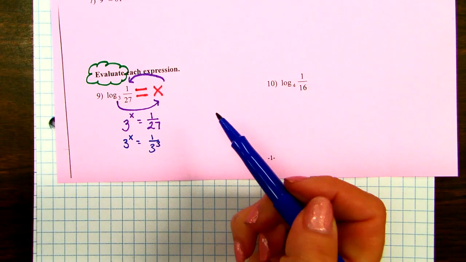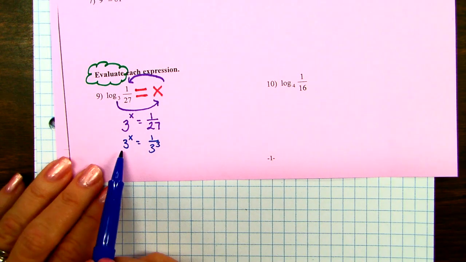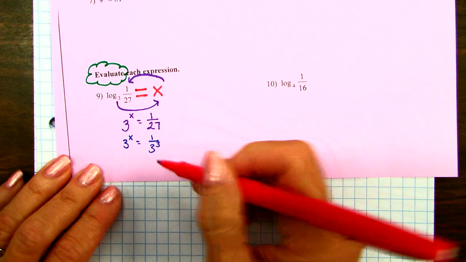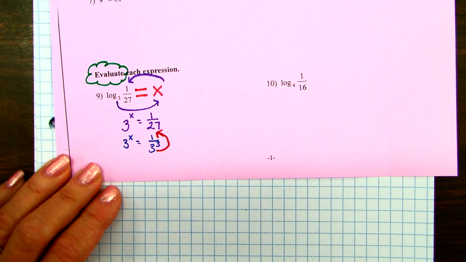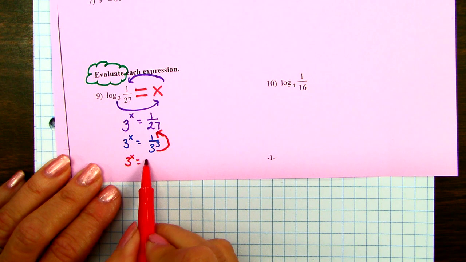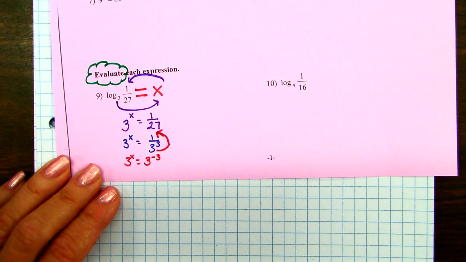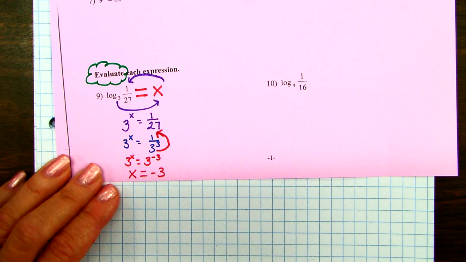Okay? Careful. Nope. Because are the bases the same right now? The answer is no. They're not. This side's a base 3. What's the base on this side? 1/3. We need to bring this up to the top. Okay? We're allowed to do that. Except one thing has to happen. What has to happen? The exponent sign changes. Yes. Bases are the same. Now the exponents are the same. So the answer is -3.